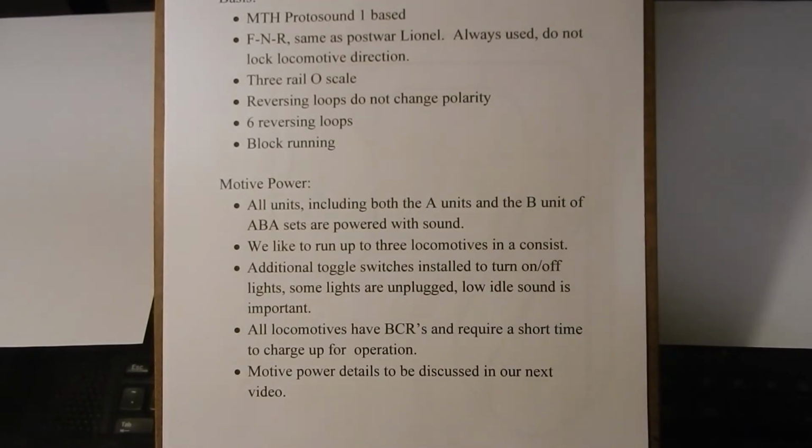For consist running, there's some additional toggle switches installed in the locomotives to turn the headlights on and off, and some of the lights are unplugged. We pretty much always set them up so that when they go to low idle sound, they all do it at the same time.